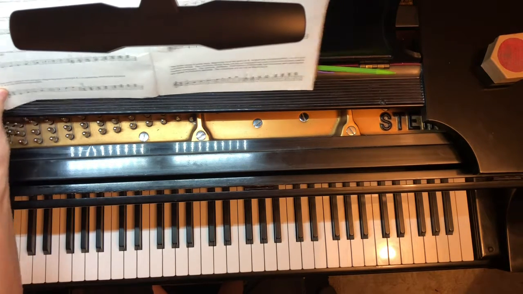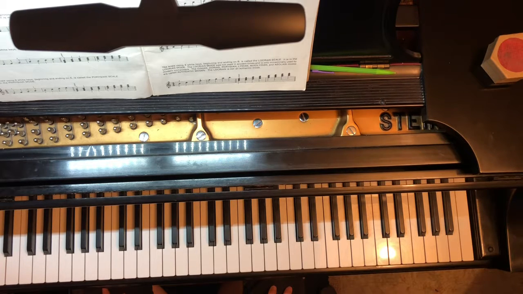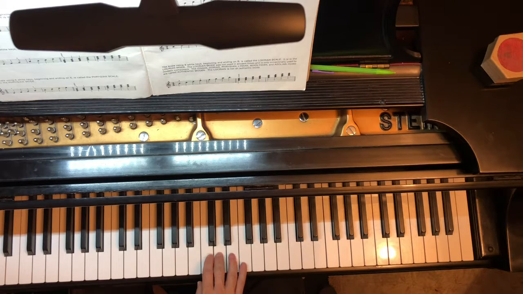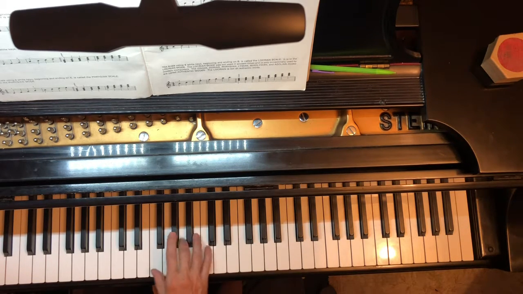The scale using 8 white keys beginning and ending on F is called the Lydian scale. It sounds like this. Okay, what note sounds weird to you in that? C flat or B? Yeah, that sounds weird. Okay, and here are the chords that go with it.